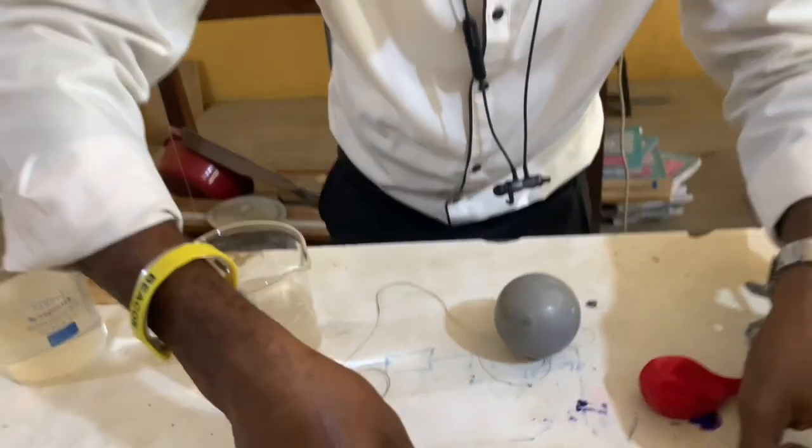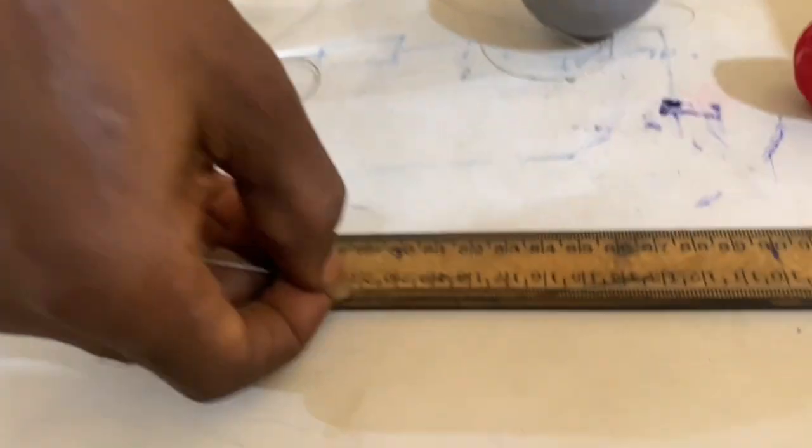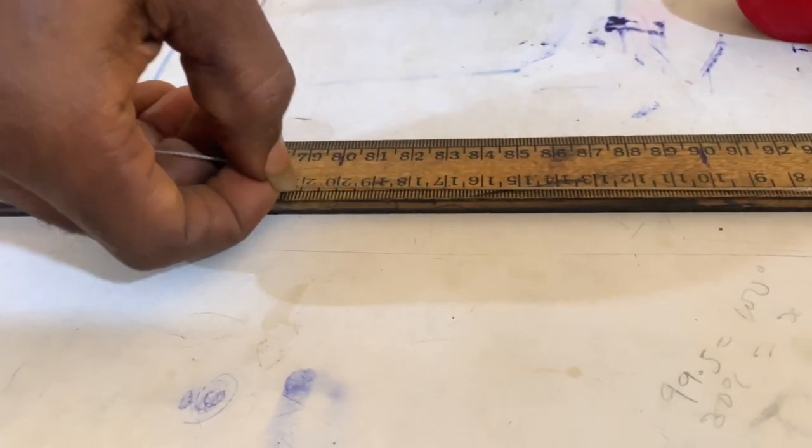No, initially there was a mistake. It was 20, it wasn't 25. Yes, initially it was 20. So 20 against 21.3.